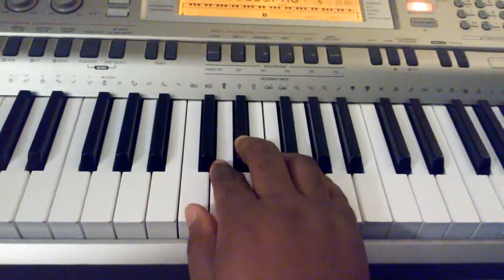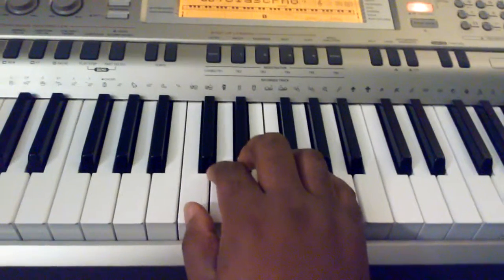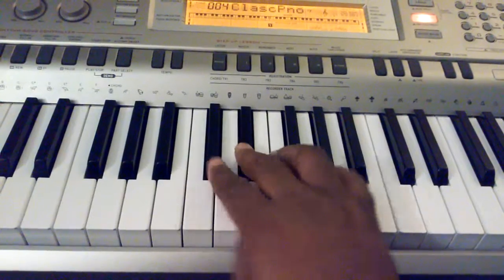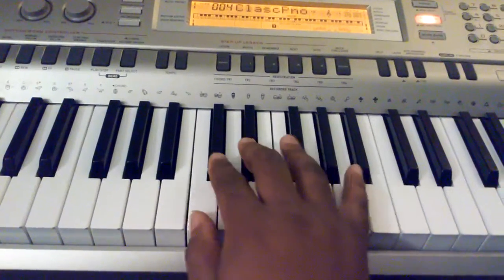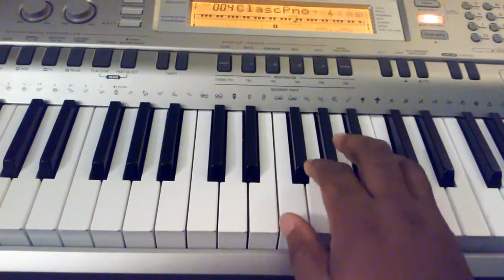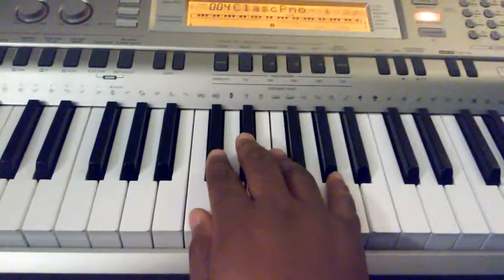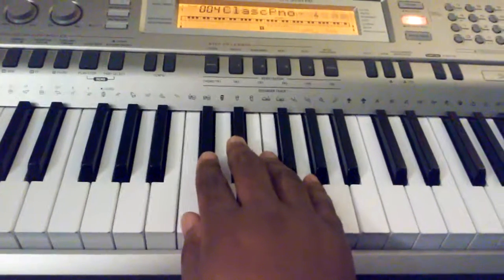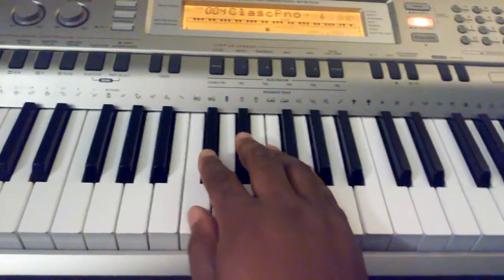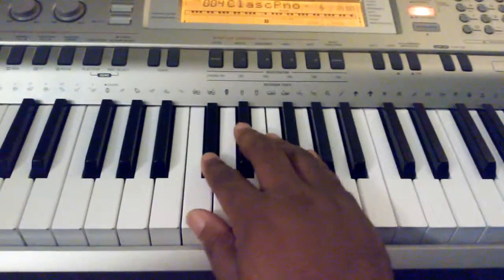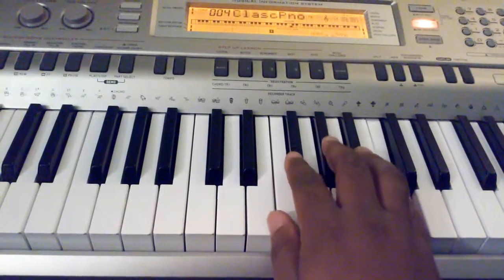Next mode, Phrygian. This is the same as the major scale, except it has flat 2, 3, 6, and 7. Flat 2, 3, 6, and 7 for the Phrygian mode. The last mode, well, not the last mode, there are several other modes, but for the major scale, the 7th mode is Locrian. This has flat 2, 3, 5, 6, and 7.